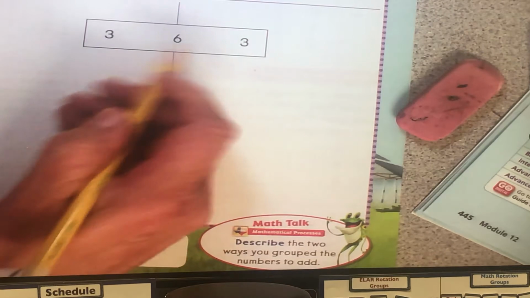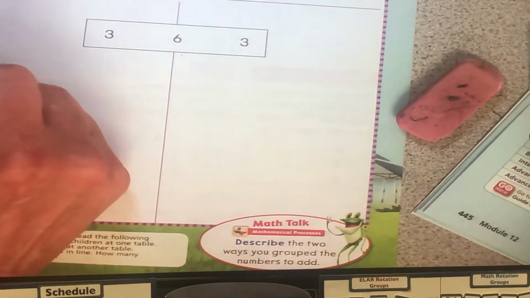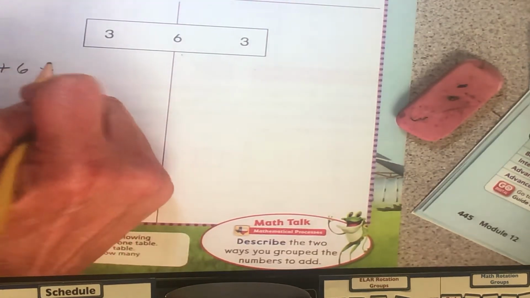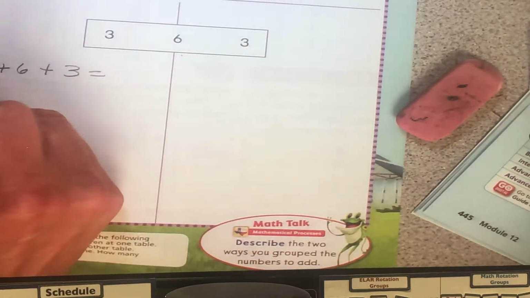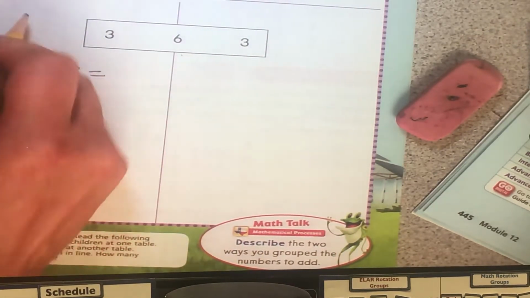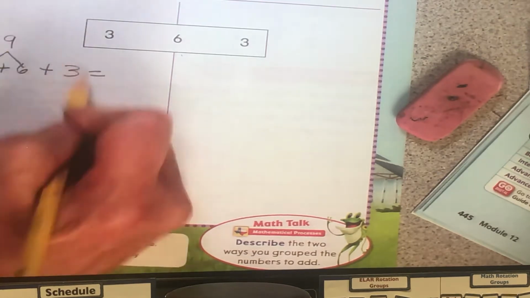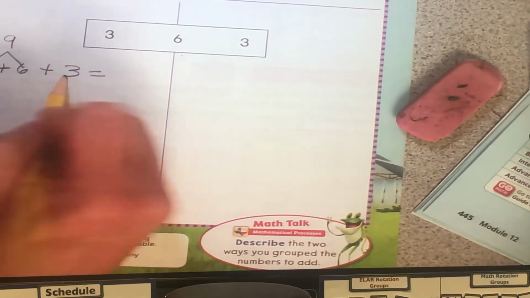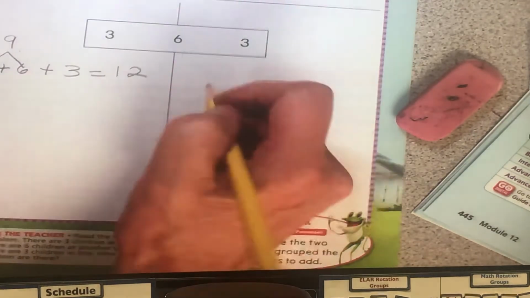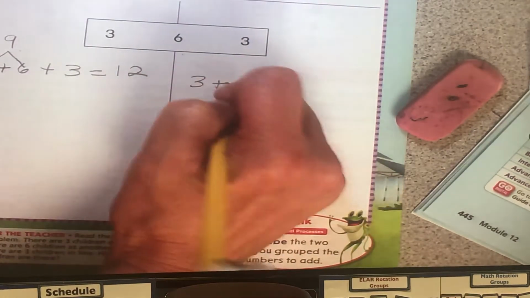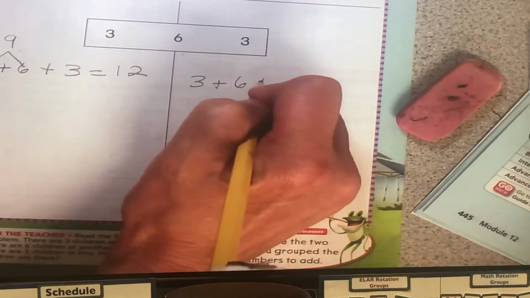Well, I could say 3 plus 6 plus 3 equals. I could go 3 and 6 equals 9. 9 plus 3 equals 12. That's one way I could do it. And you have 3 plus 6 plus 3.